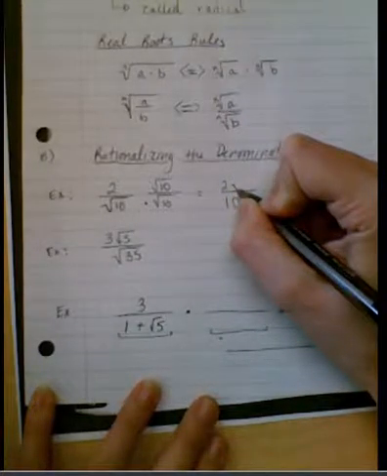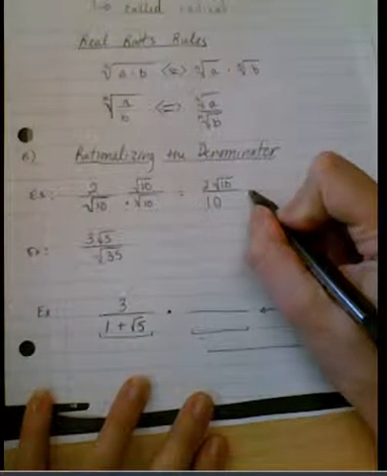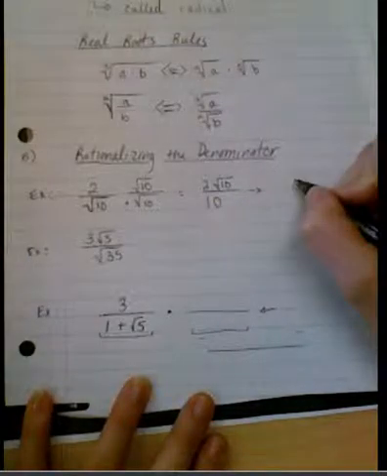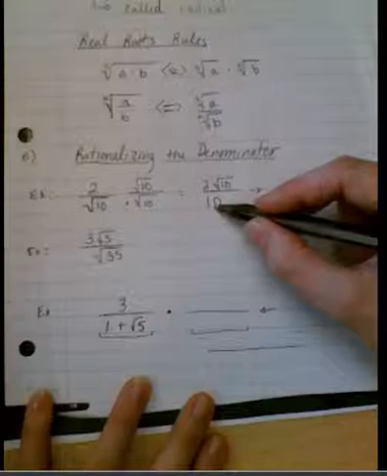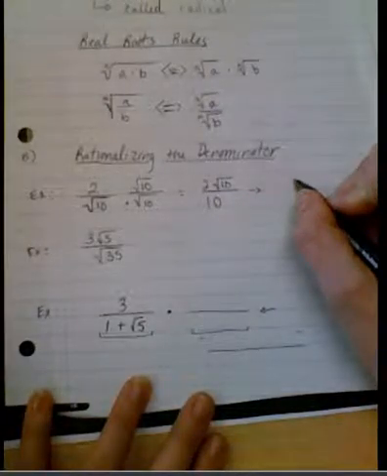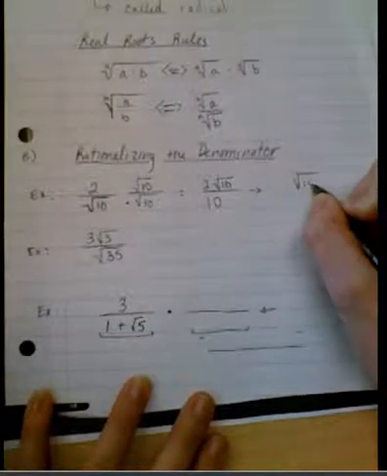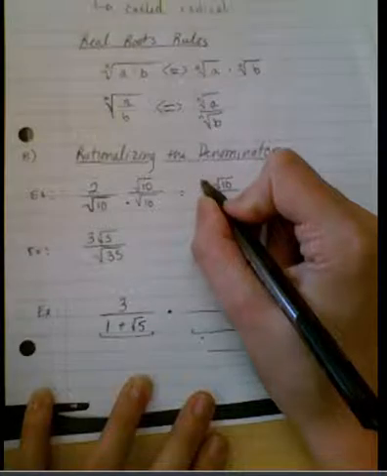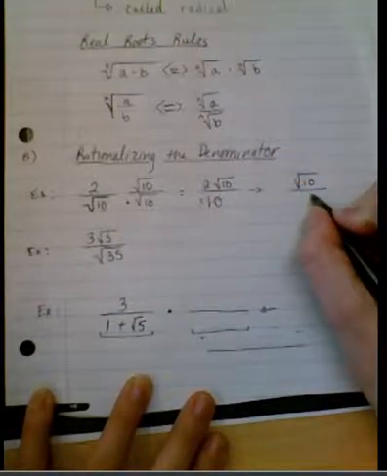2 times the square root of 10. Nothing new here, and then we're going to reduce the 10 and the 2 because they're both now to the 1 power, so we can reduce that. So I have 1, which we don't have to write, times the square root of 10 over, 2 goes into 2 once, 2 goes into 10 5 times, so root 10 over 5.